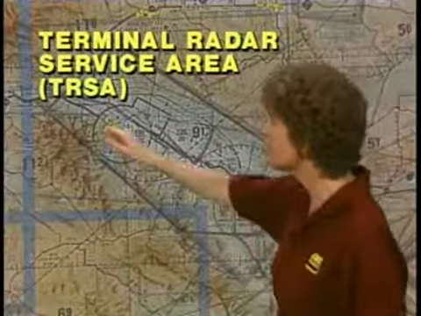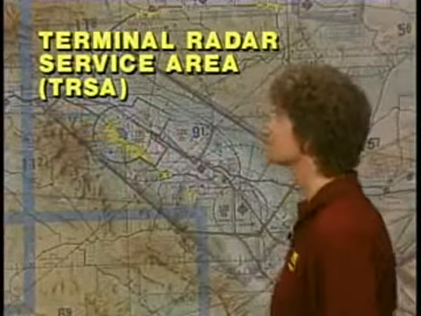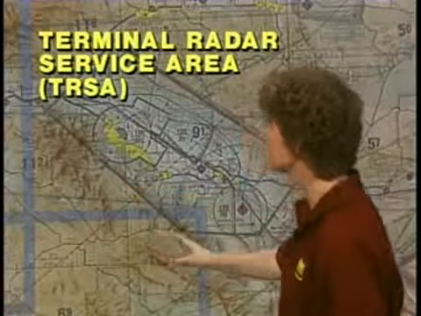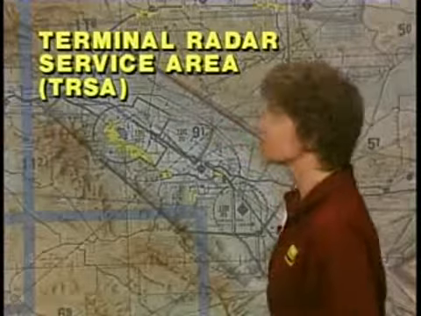It's a Terminal Radar Service Area, or TRSA. Now, terminal radar service areas are essentially a holdover from the previous airspace system. There's quite a few of them around, but they probably eventually will end up as Class C airspace. Terminal radar service areas are shown on the chart by a solid black or charcoal looking line around the airspace that is inside that TRSA. They come in all different sizes and shapes.